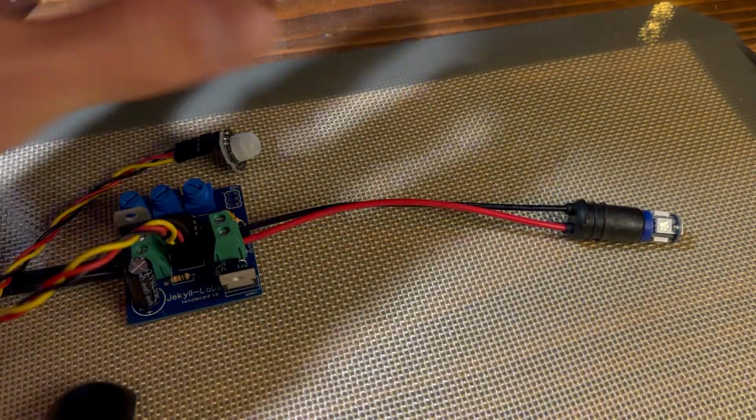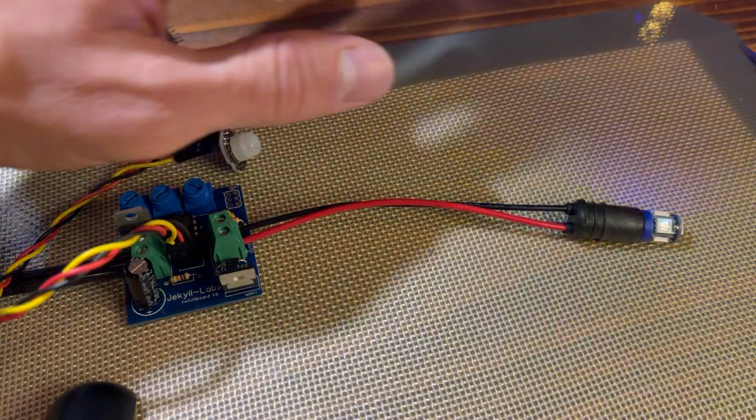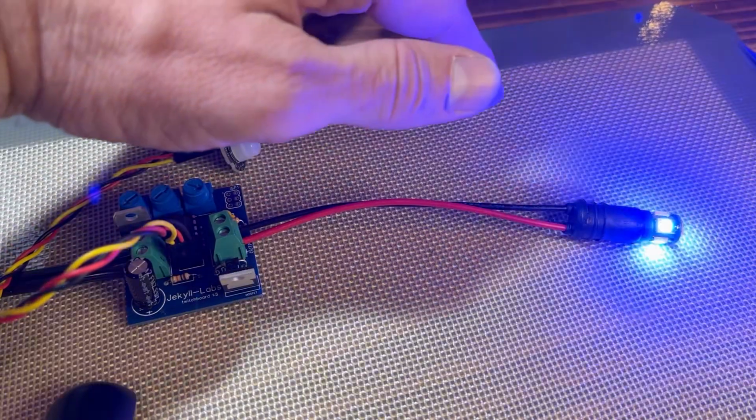And that'll last for as long as there continues to be motion, really as long as the PIR signal continues to give a high signal back.